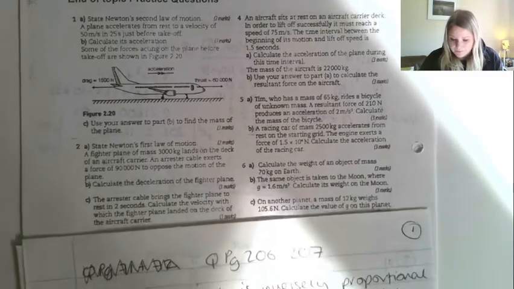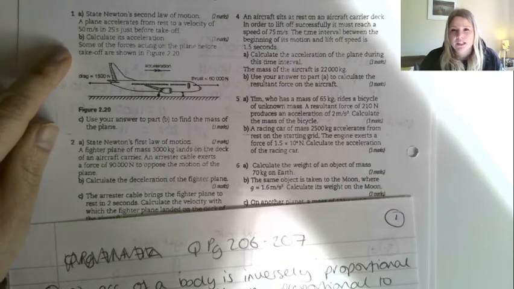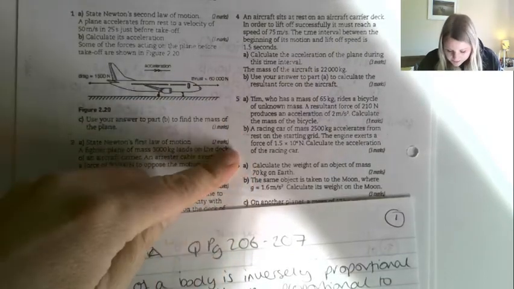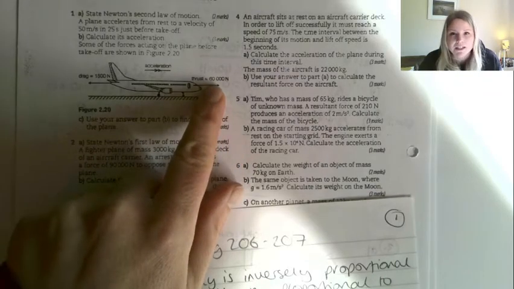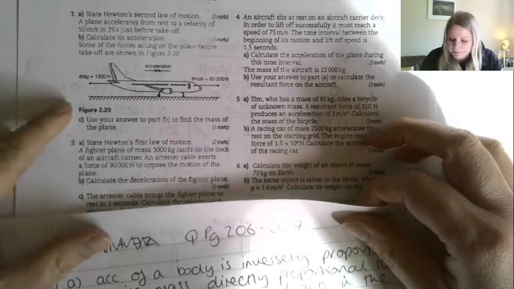Part C. Some of the forces acting on the plane before takeoff are shown here. So we have a thrust of, is that 60,000? Flip, that's hard to read, yeah. 60,000. The drag forces are 1,500. Oh, we don't have our forces balanced. Well, I suppose we know that, it's accelerating.